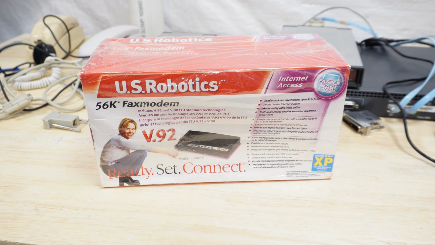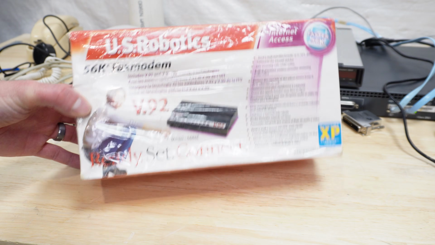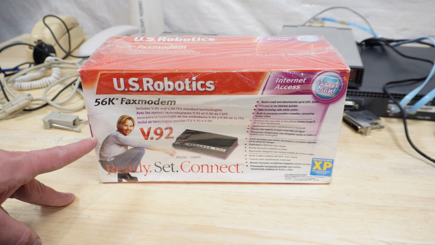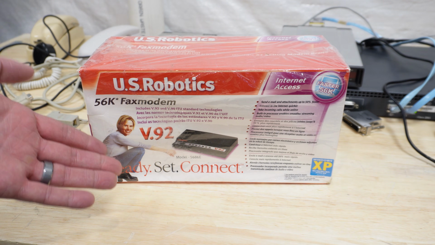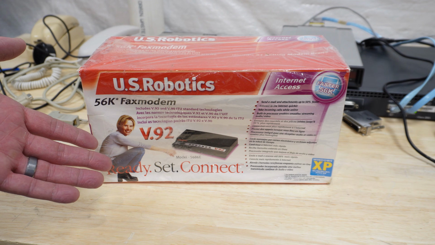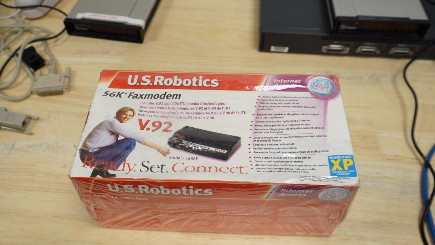A complete in-box, shrink-wrapped US Robotics 56K Faxmodem V92. This was very generously donated by a viewer named Kyle about 6 months ago. I have been looking for an excuse to open this up, and if dialing up into a rack that's 15 feet away from me over a landline isn't a good excuse to use this, I don't know what is. Let's get the shrink wrap off this.